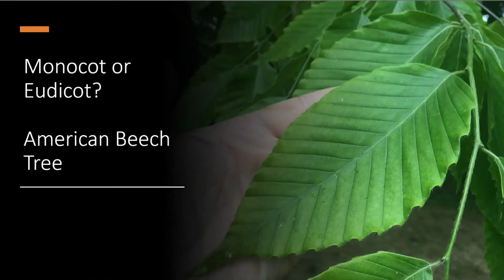Okay, now we've got another common native species, and these trees are huge. They're really, really cool. They're annoying if you walk barefoot, but this is the American beech tree. So the American beech tree, if you notice, is also going to have these branching, but they're so uniform. You've got these branching veins in the leaf, this vascular tissue that branches. So in this case, it's got to be a Eudicot.